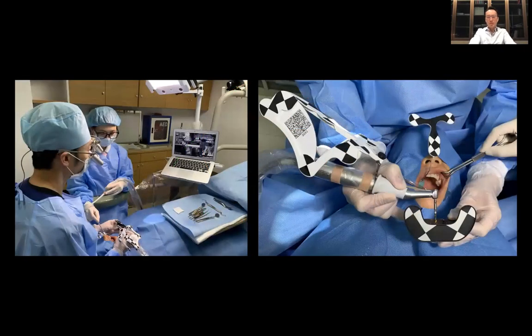So this is me operating on the system in the operating room. For the dynamic navigation system to work, this is the software installed in the computer. When I'm operating, I'm looking at the screen here, and on top here we see the light and the camera of the system. The first thing the camera needs to see is this jaw tag we attach to the patient's teeth.